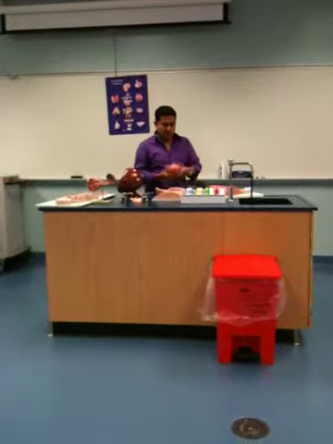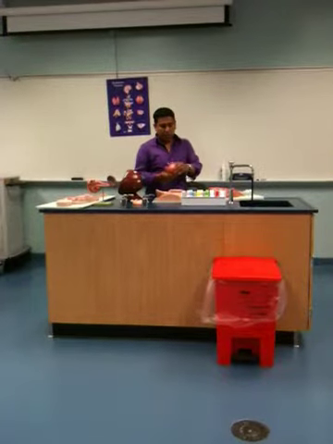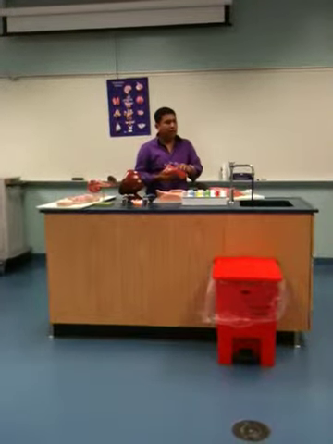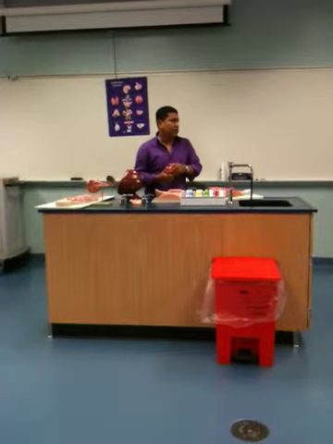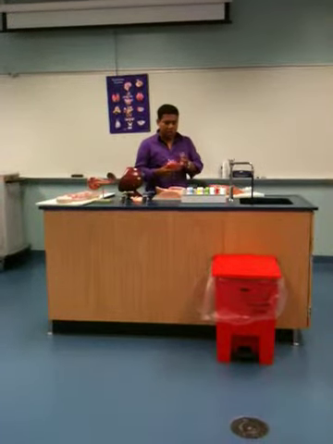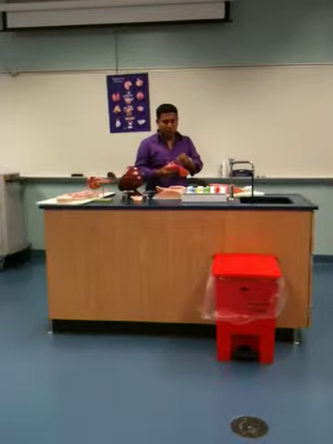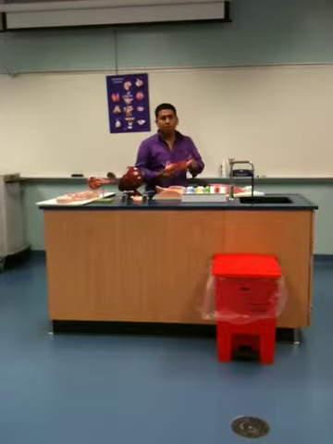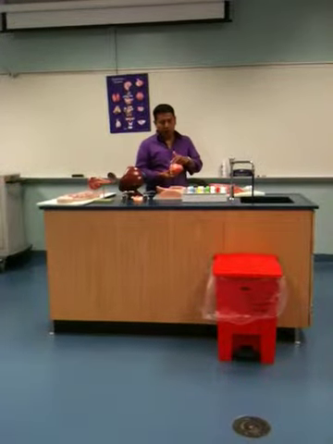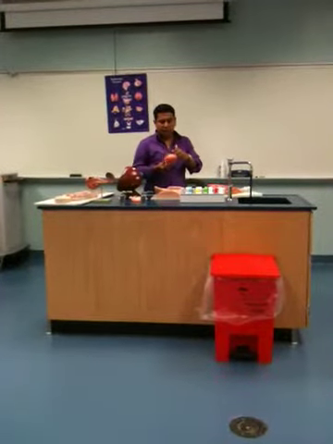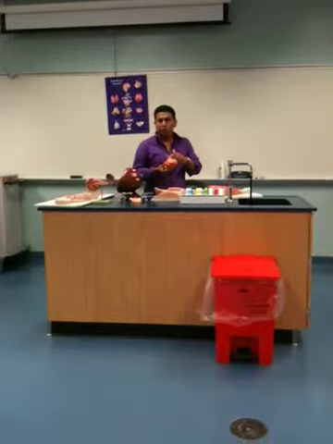The layers of the heart: you have the endocardium, myocardium, and the pericardium, or epicardium, right? What supplies the blood to the myocardium? The coronary arteries. So it's going to have right and left coronary arteries. These are the first branches of the aorta, right?